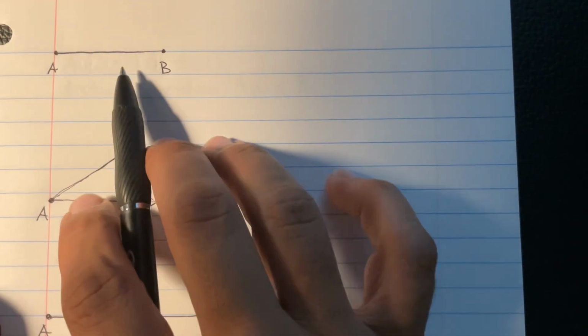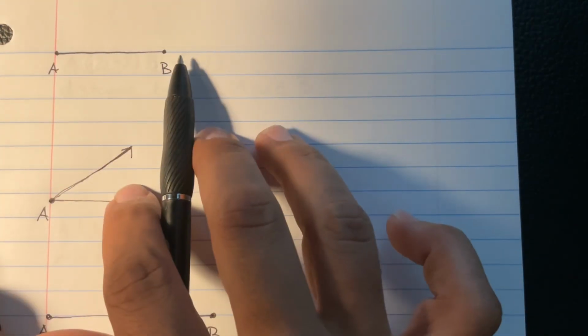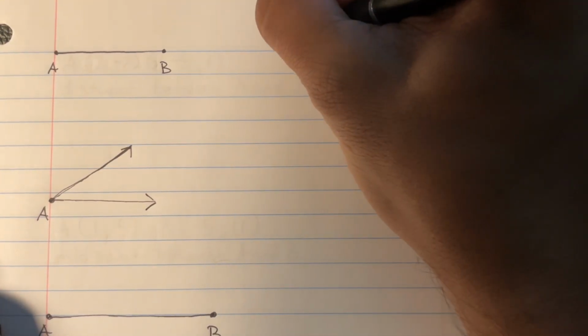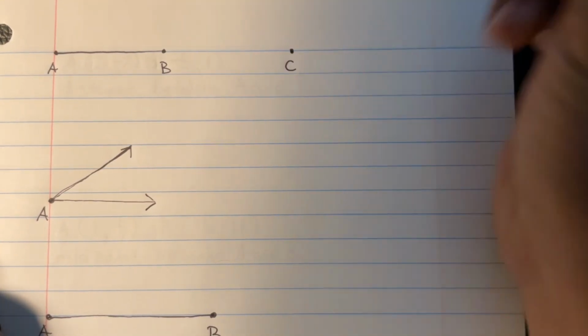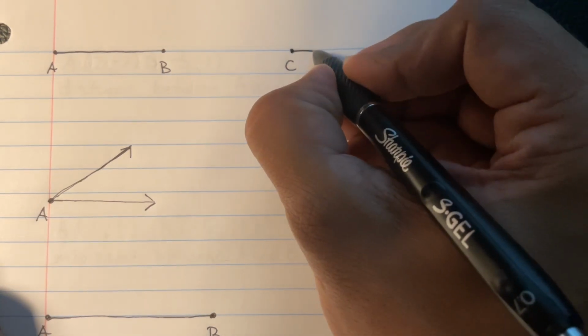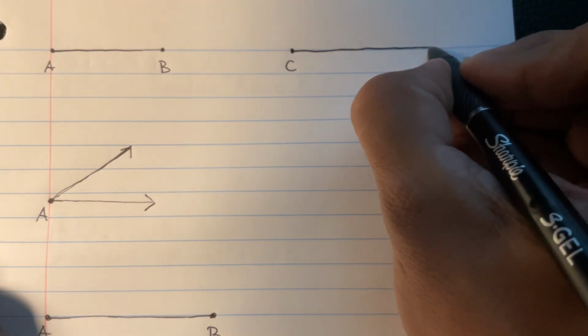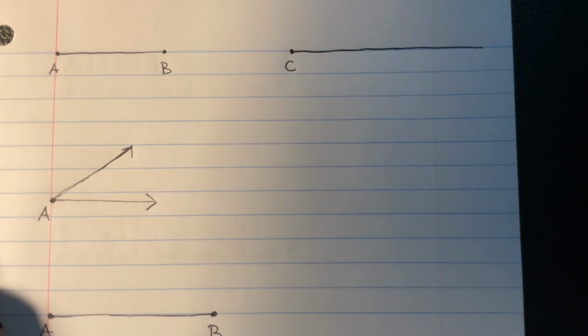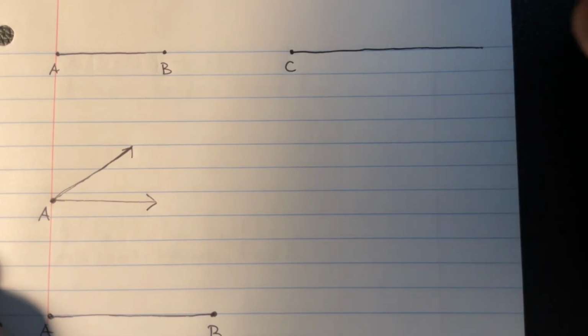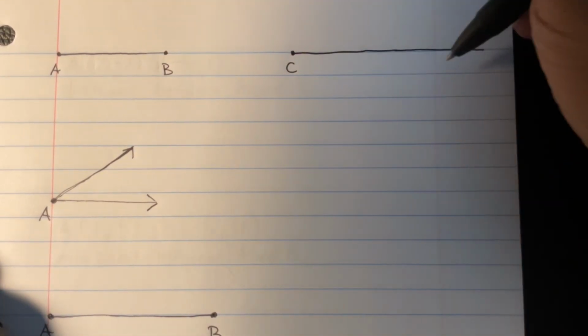So first thing I'm going to show you how to do is copy this segment using your compass. So first you make a new point. Let's call that C. You make a line that is longer than the other one. And then, or you could have not drawn that line.